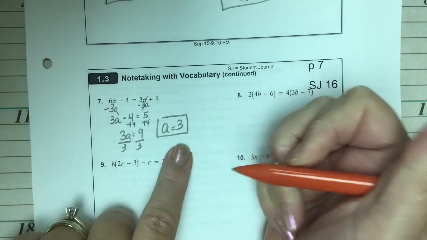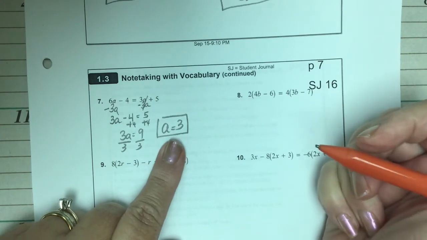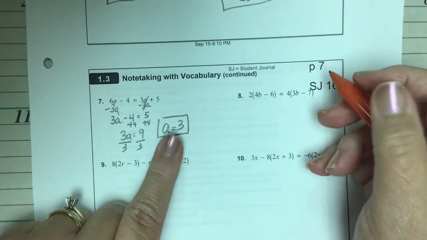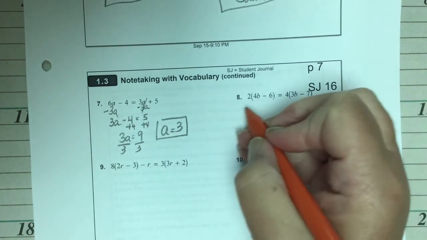So this one would be neither no solution nor infinitely many. It has one solution. That solution is 3. Okay, let's look at this next one.